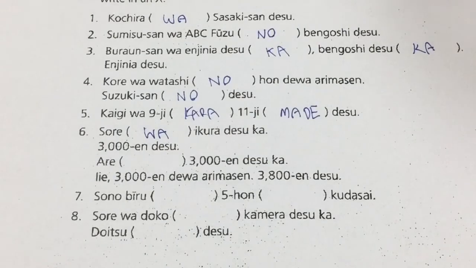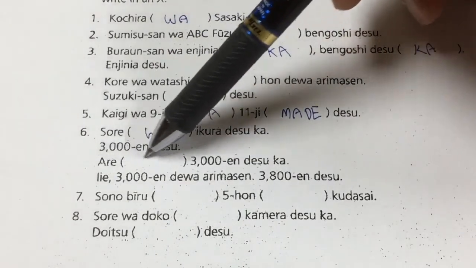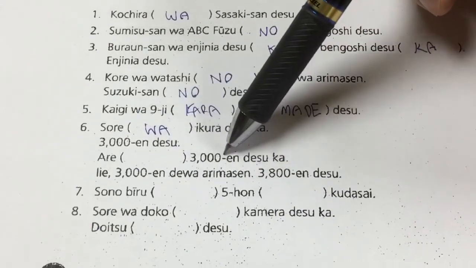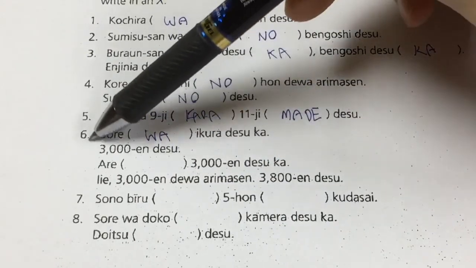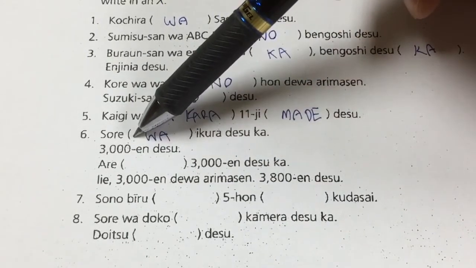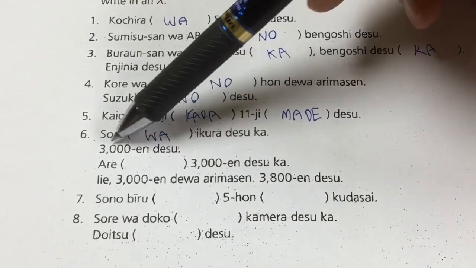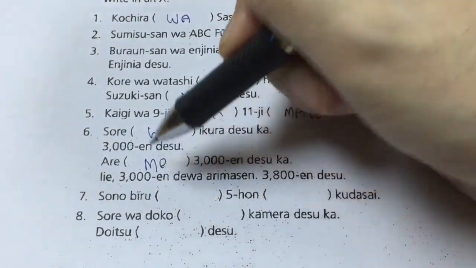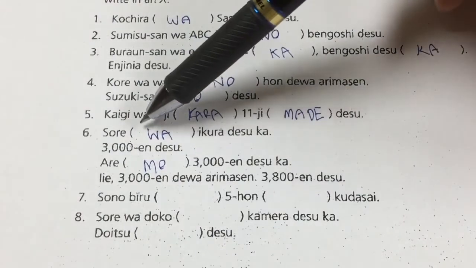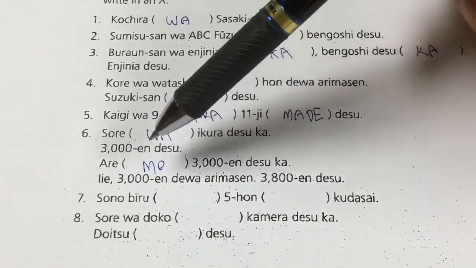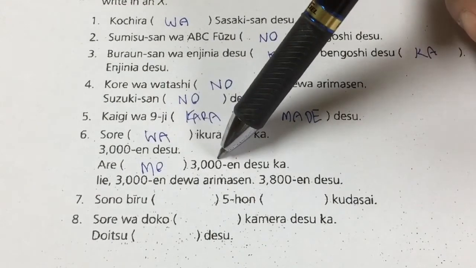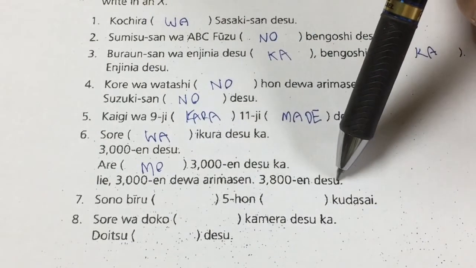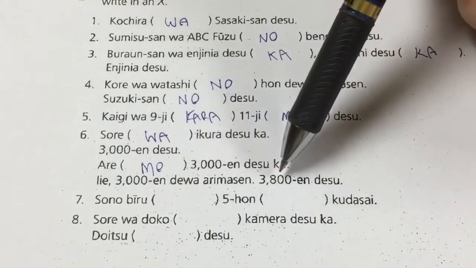Now be careful when you see something which is the same. They already said this one is 3,000. This one is also 3,000. So if you see something like the same occupation, the same thing, the same price, we have to use particle mo. How much is that? It's 3,000 yen. Is that also 3,000 yen? いいえ、3000円ではありません。3800円です。That is not 3,000 yen. That is 3,800 yen.